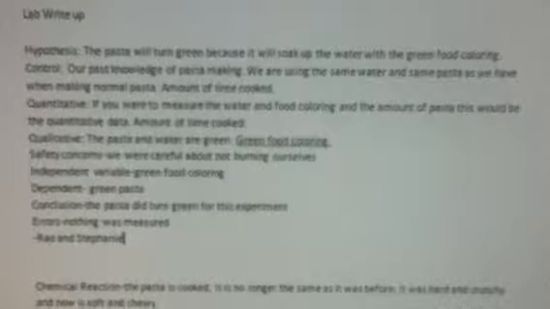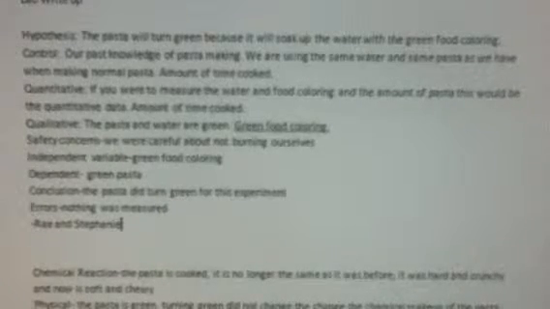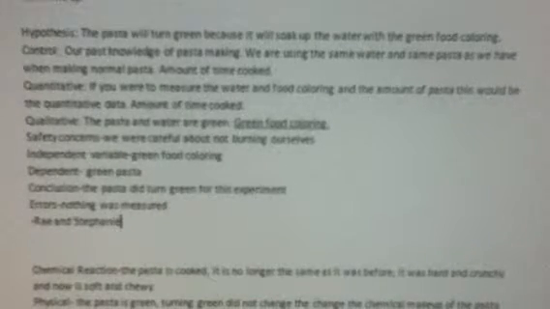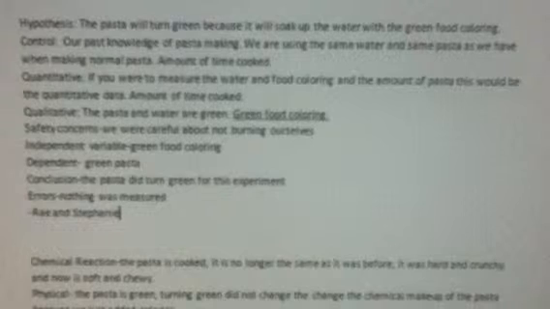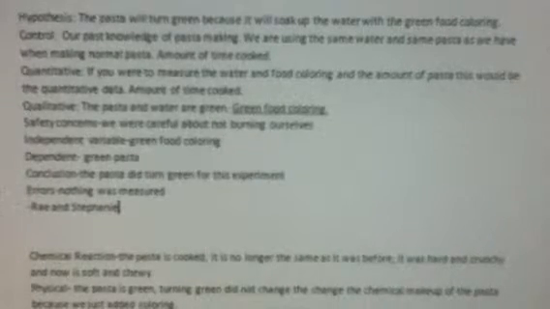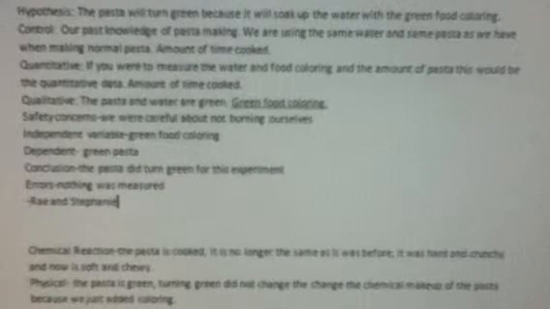We are using the same water and the same pasta as we have been when making normal pasta, as well as the amount of time cooked. If you were to measure the water, food coloring, the amount of pasta, and the amount of time cooked, this would be considered quantitative data. Both the pasta and the water are green, as well as the food coloring. This is qualitative data. Some safety concerns, and we were very careful about not burning ourselves.